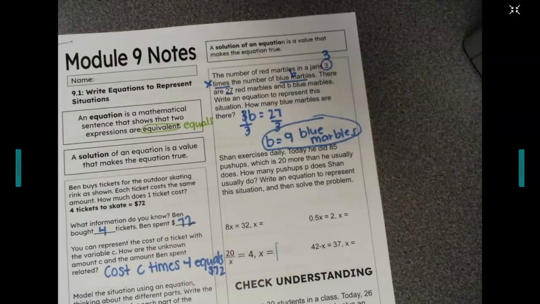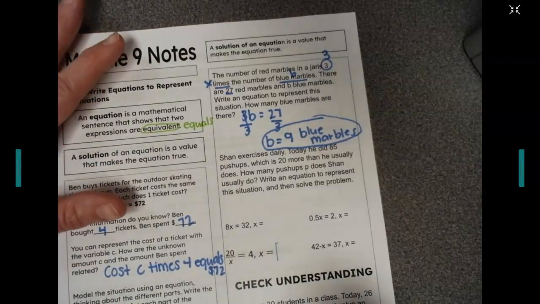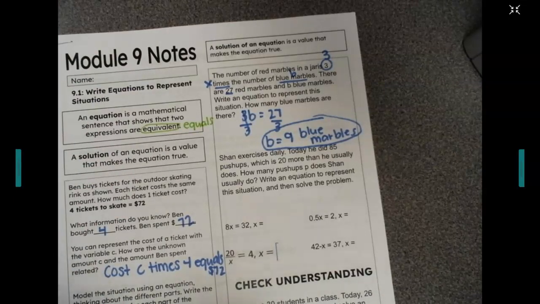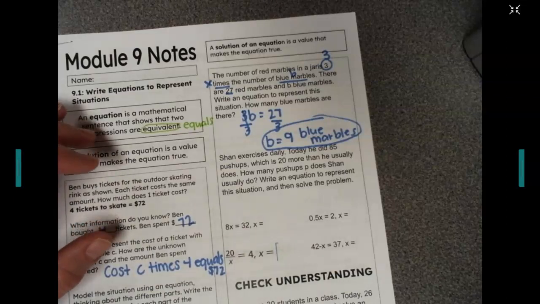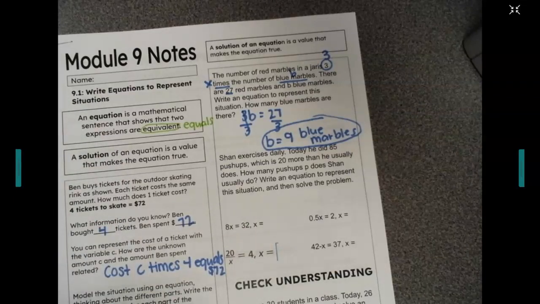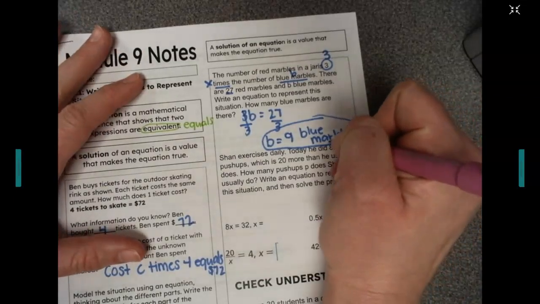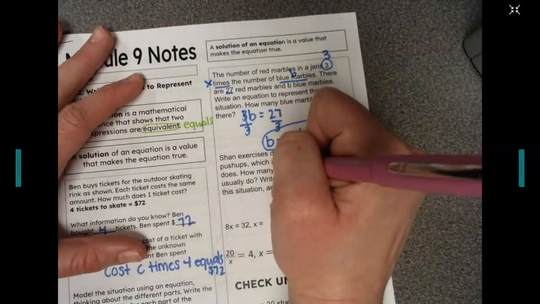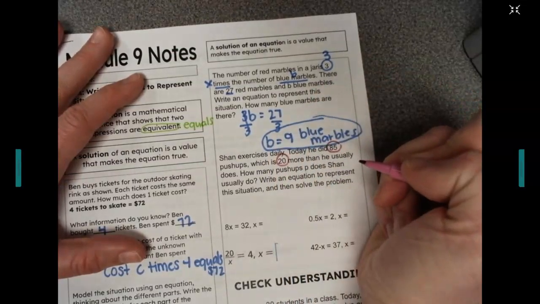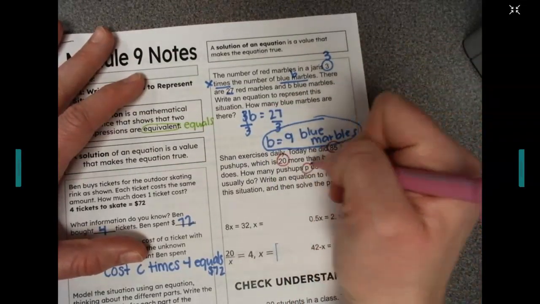The next one, Sean exercises daily. Today he did 85 push-ups, which is 20 more than he usually does. How many push-ups P does Sean usually do? We're going to write an equation and then solve it. So things that I know. He did 85, which is 20 more than he usually does. And we're using P as our variable.